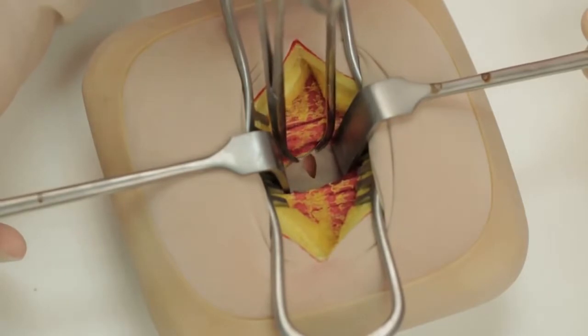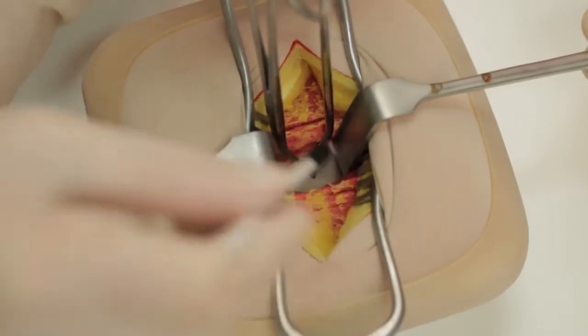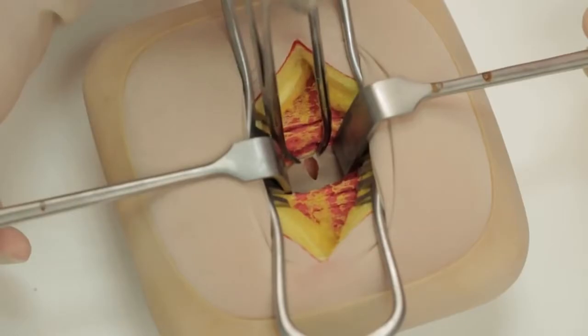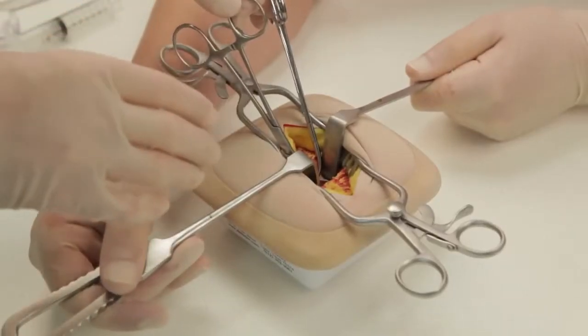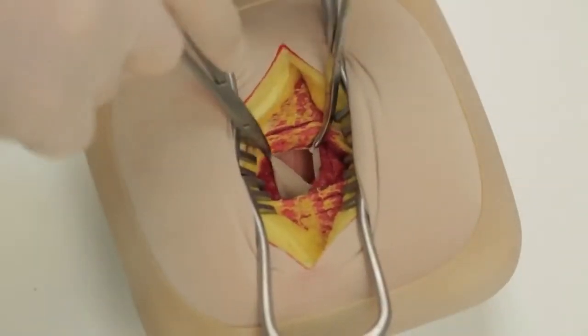If there is free fluid or pus, take a swab, or alternatively collect a sample of fluid using a syringe. Look for any bile-stained fluid which may indicate a perforated peptic ulcer. Identify the cecum via taenia coli and follow these to the base of the appendix.